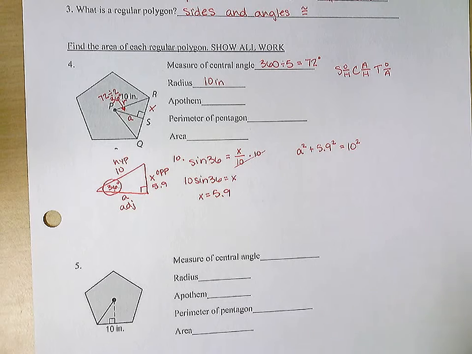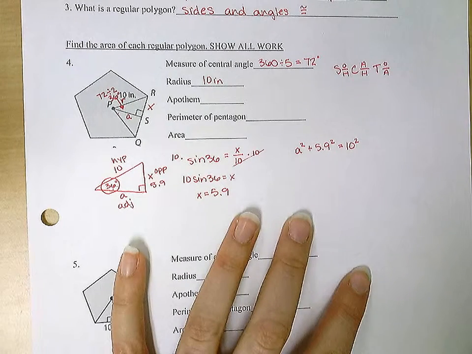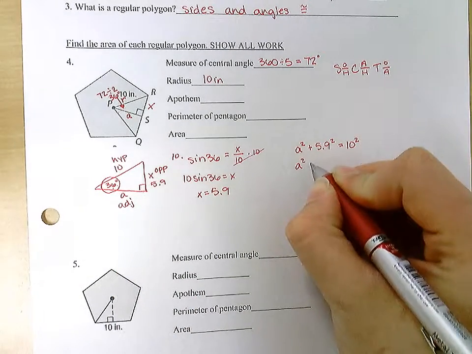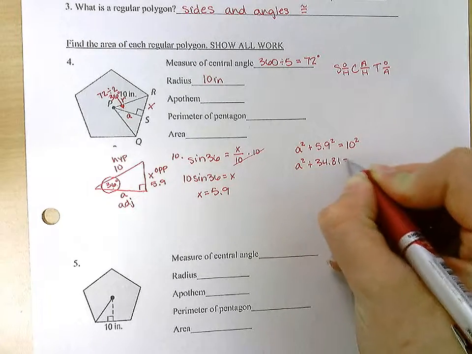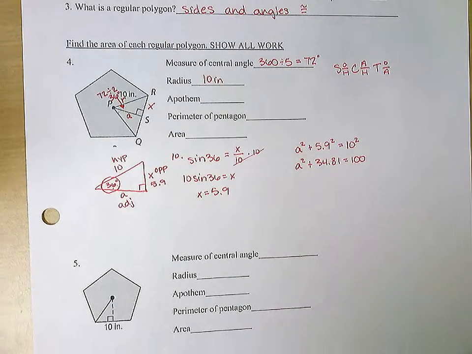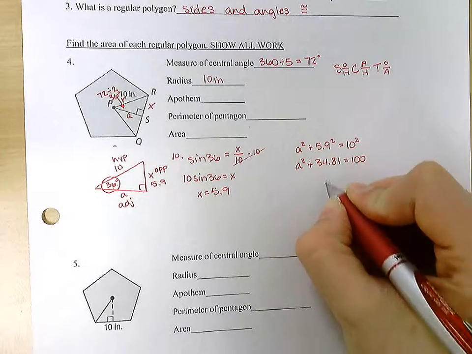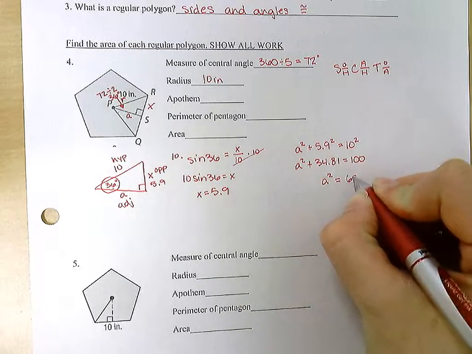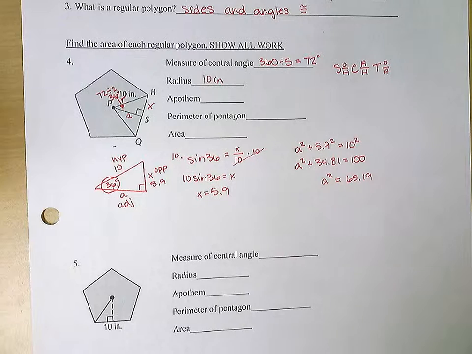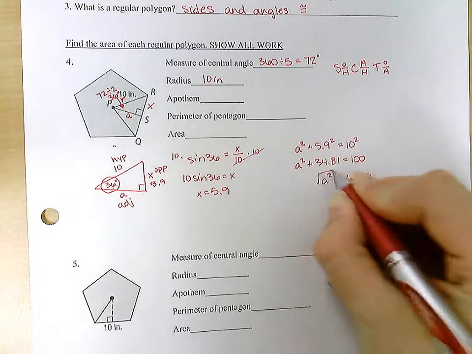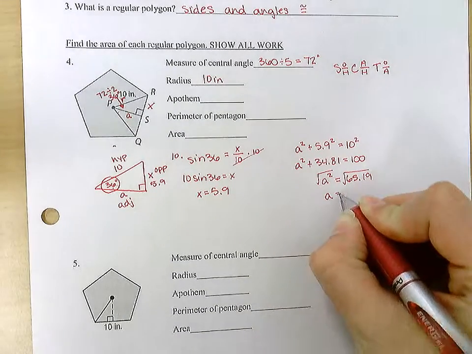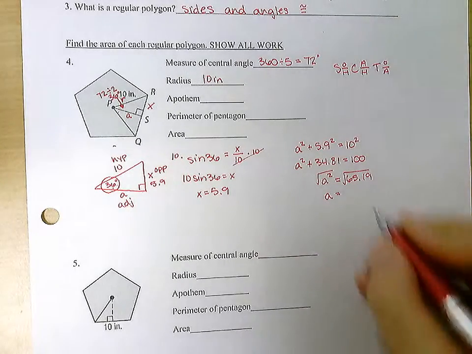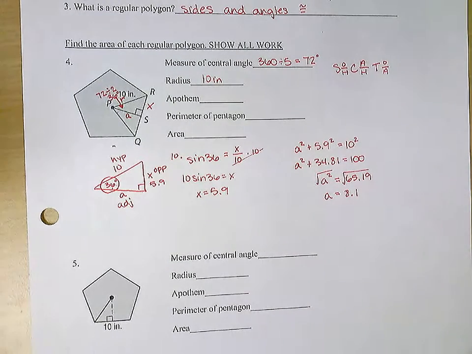I did it the opposite way on my note sheet. Okay, so 5.9 squared is 34.81. Subtract 34.81 from both sides, and take the square root of both sides. And I'm just going to round to 8.1 for a.